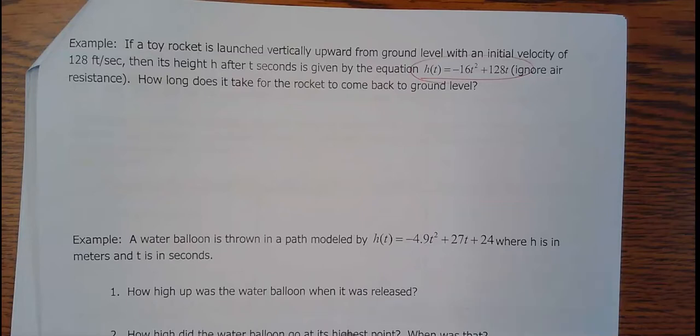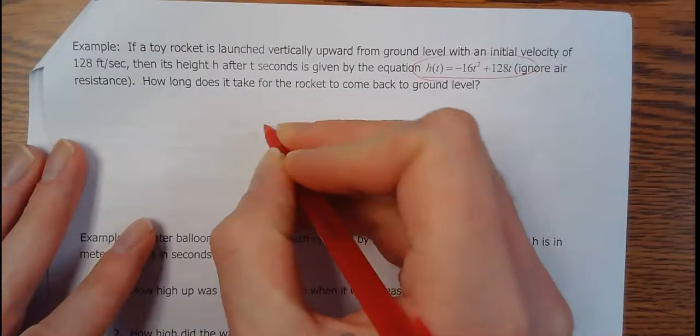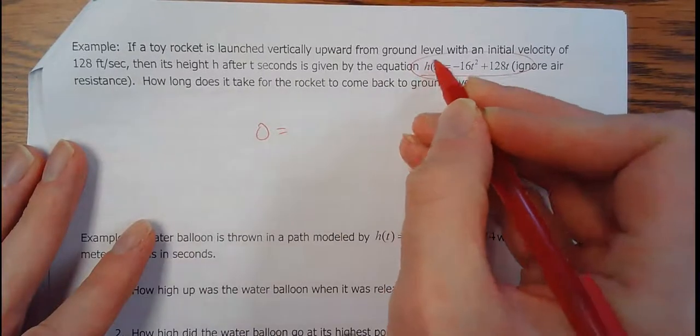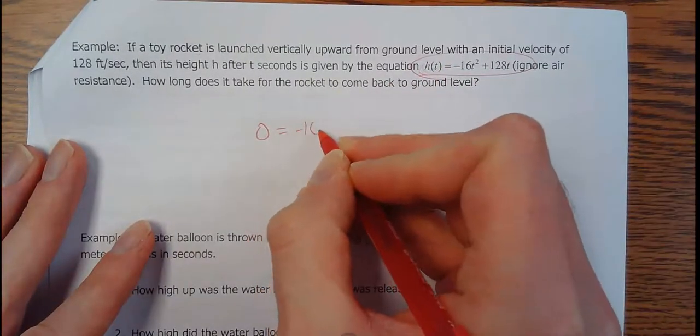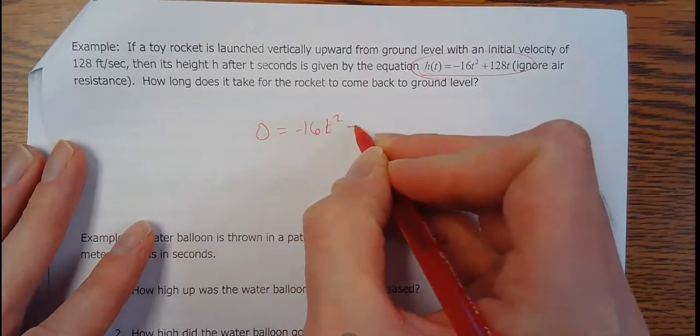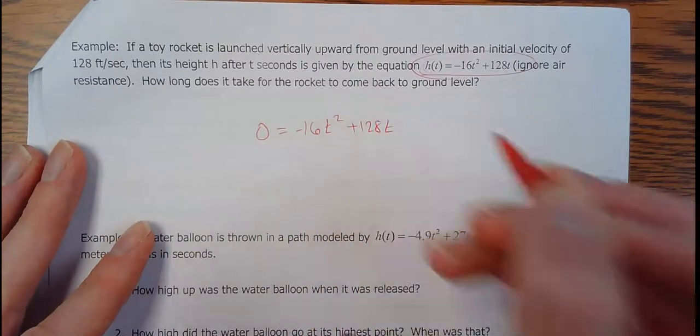They didn't ask for how high it went or when it peaked. That's a vertex. What they're asking for is for a 0. When did it come back down and hit the ground? So I'm going to set the whole equation equal to 0. I'm going to put a 0 in for height and set it equal to negative 16t squared plus 128t.